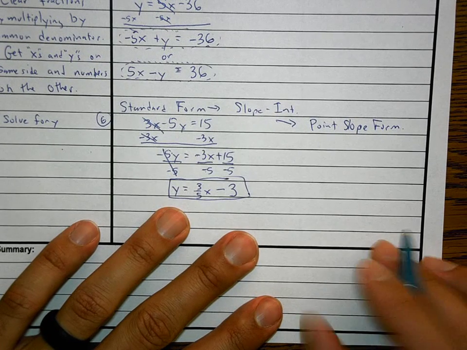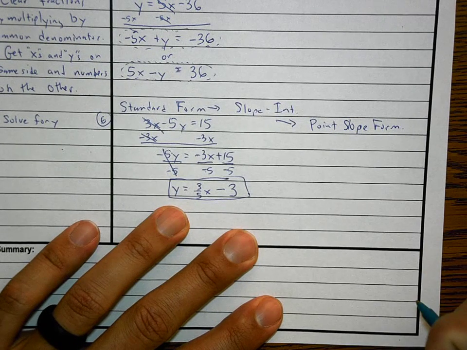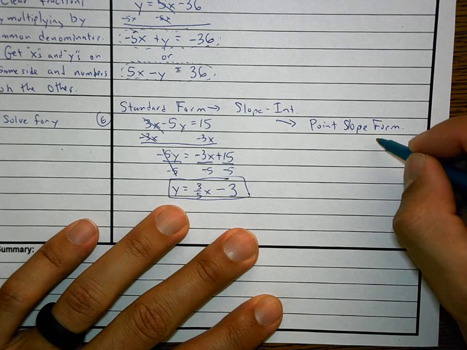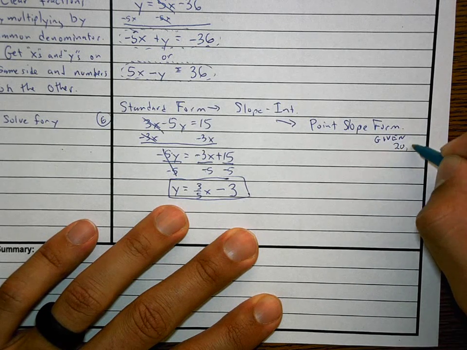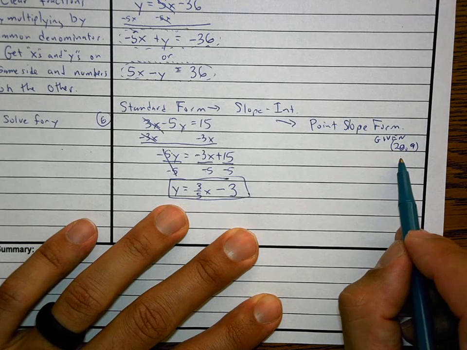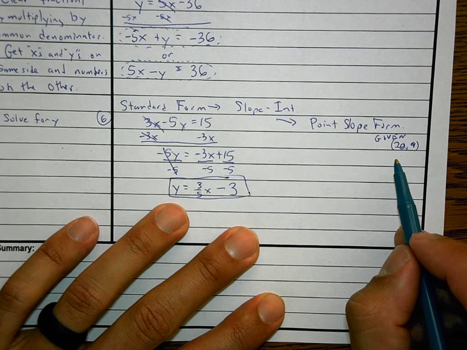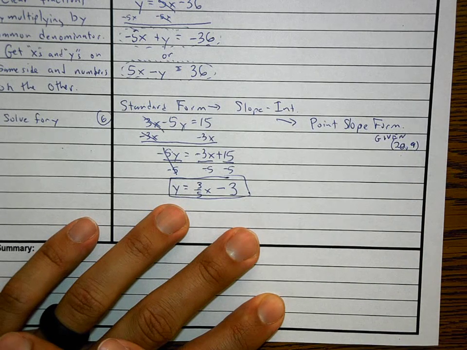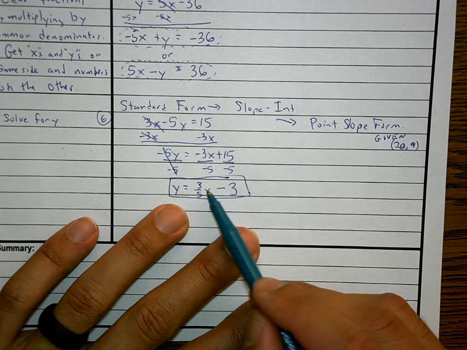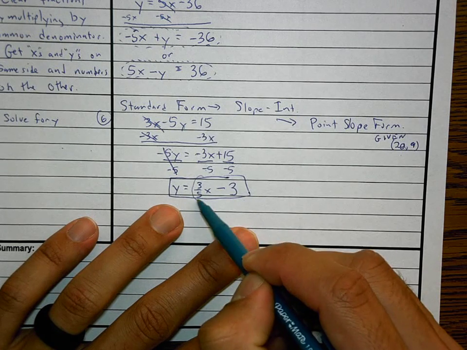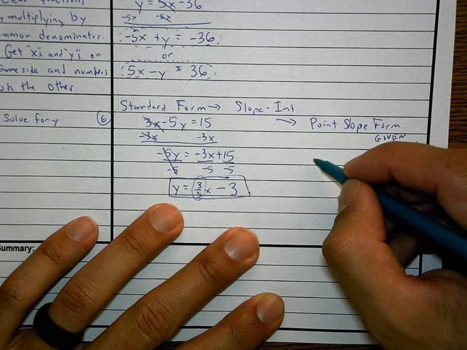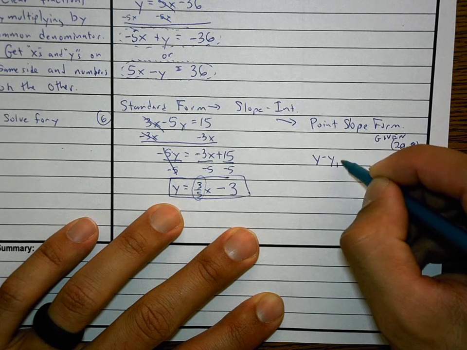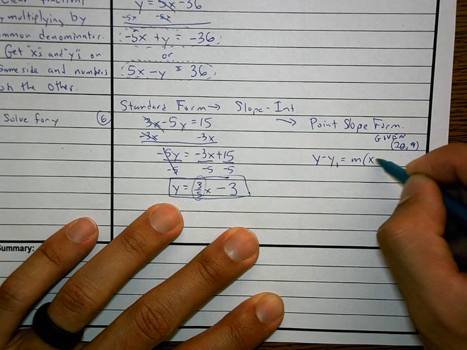But you're going to need to be given one other piece of information. And I'm going to put off to the side that this is what you are given. You're given the point 20, 9. There is some point on the line that is 20, 9, the x value and the y value. Well, if you're given this, now you know what the slope is. Now you know what the point is. You should be able to go right into y minus y1 equals m times x minus x1.